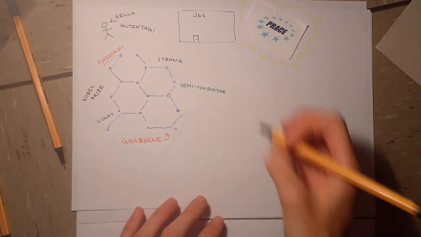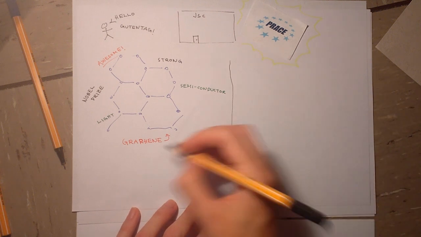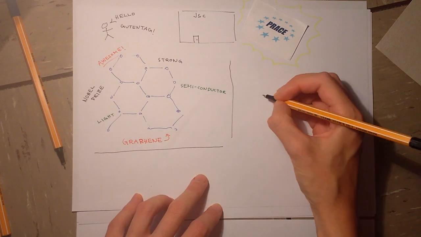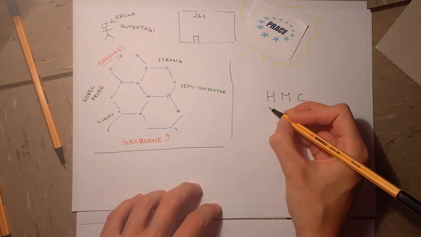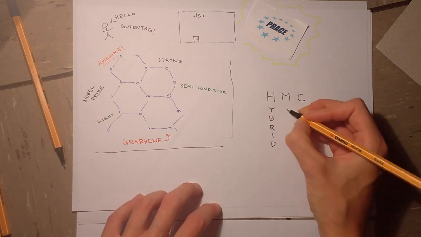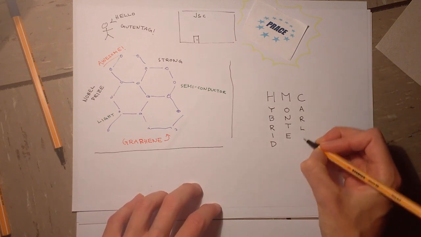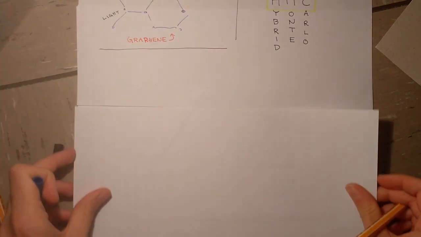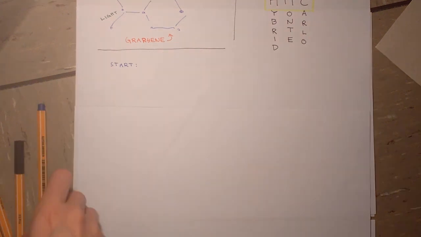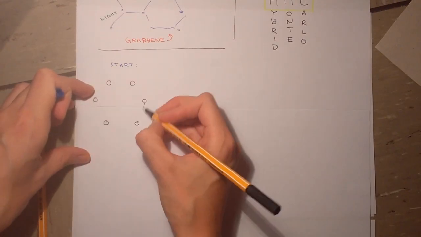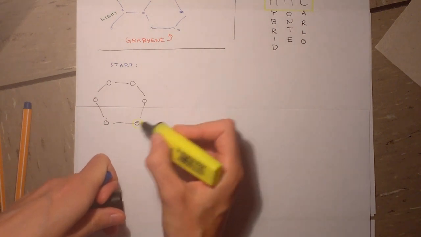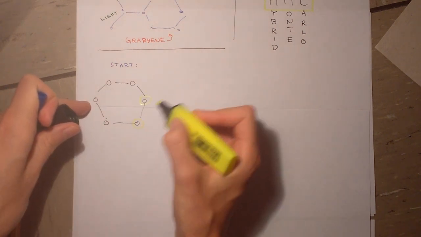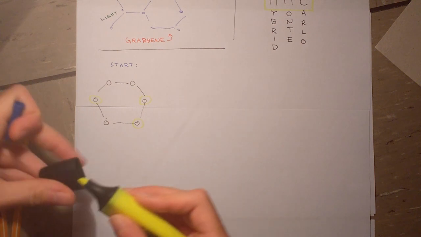Anyway, here at the Jülich Supercomputing Center, my supervisor Stefan Krieg and others have been simulating graphene lattices using hybrid Monte Carlo methods. The idea there is that we take a starting point, some kind of graphene lattice, let's say with 6 carbon atoms, and we place some electrons, say here, here, and here.